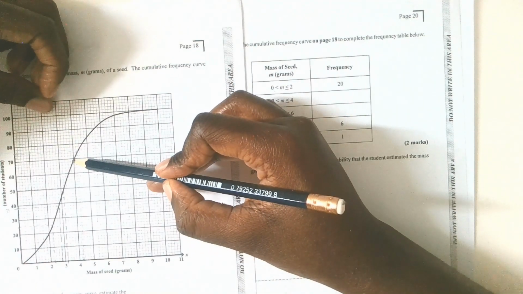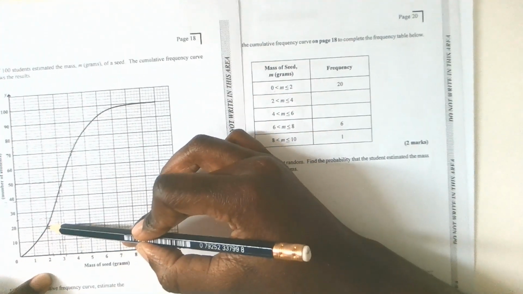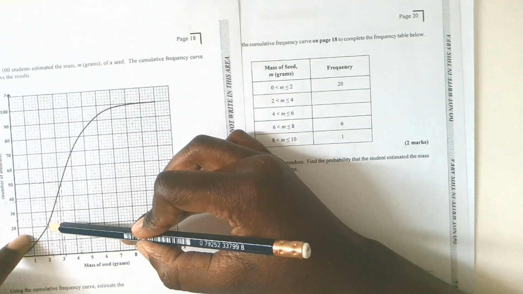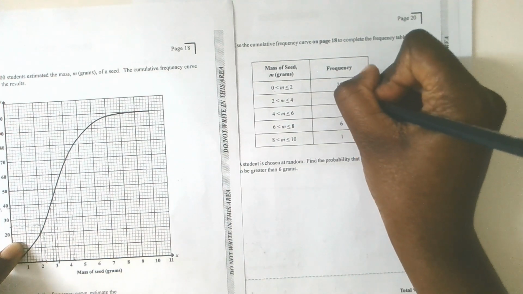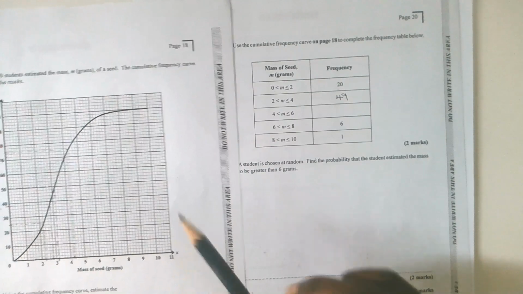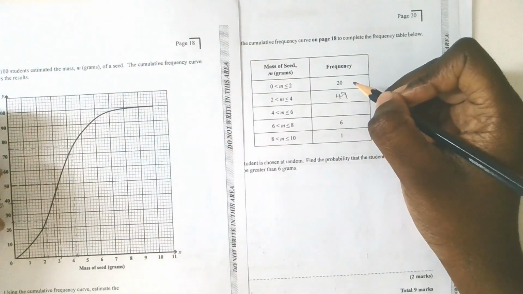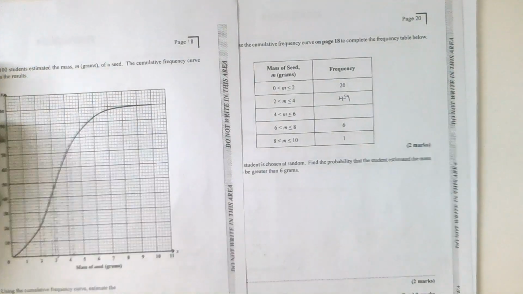So it's 69, take away 20, our curve is right on 20. So 69 take away 20 gives us 49. So that is our frequency. Remember to take away our values, okay? Let's not work in a hurry and write 69 as our value. So it's 69, take away 20 to get the difference of how many students are actually in this bracket here, okay?